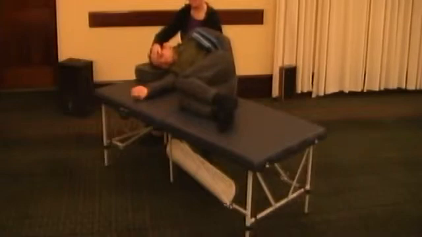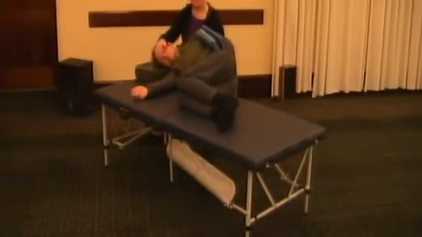Notice what changes in the kinds of efforts you experience when your student is in this new configuration.